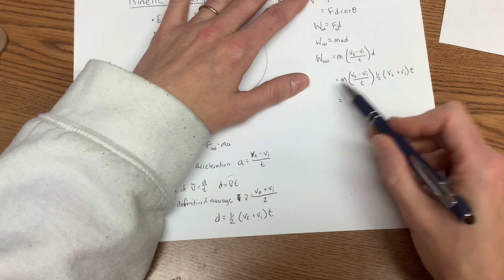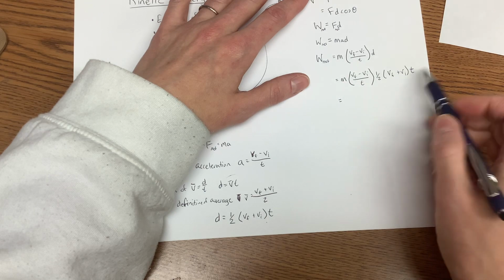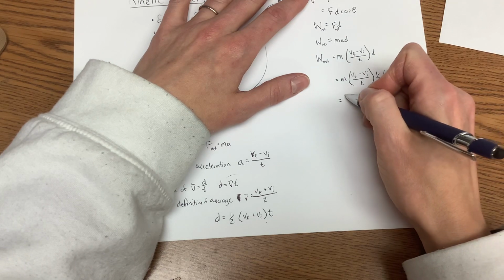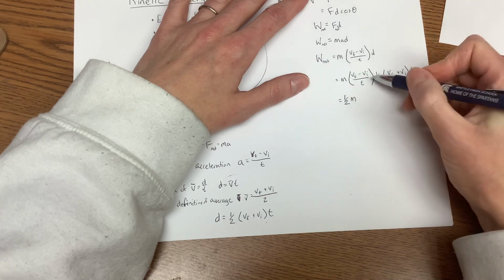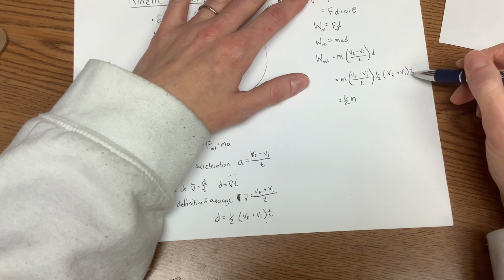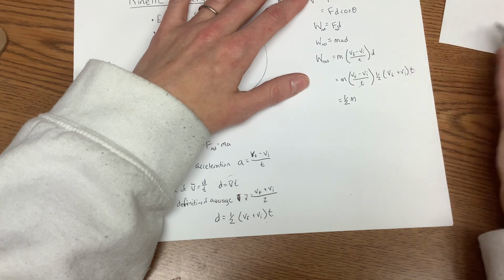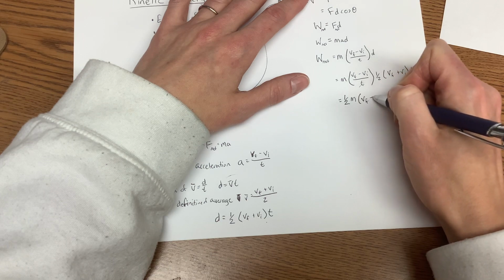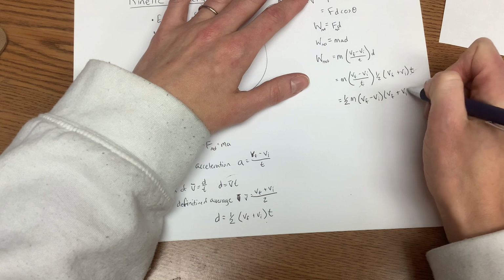So this half is multiplied by this junk and multiplied and multiplied, so I can move things around because you can multiply in any order you want, right? So I'm going to put the half in front, and then I'm going to put the m next. And then I'm going to see that this t is on top and this t is on bottom, and that makes them cancel out. So I'm just not even going to write t down. And then I've got vf minus vi, and I've got vf plus vi.